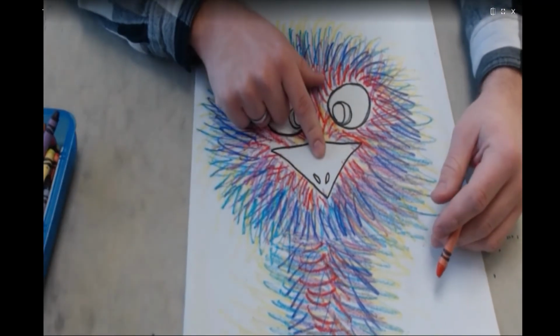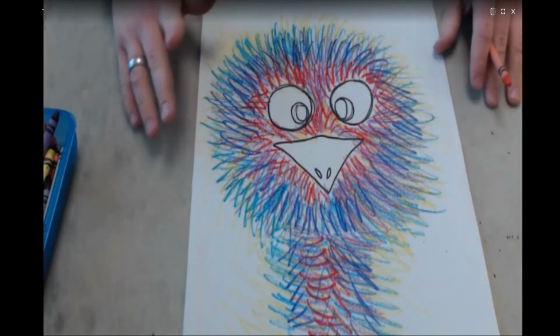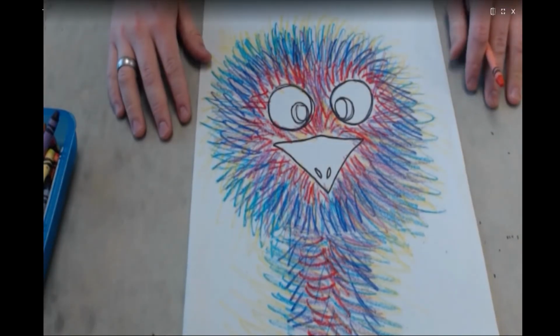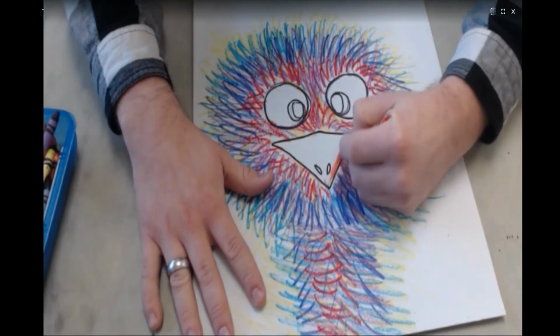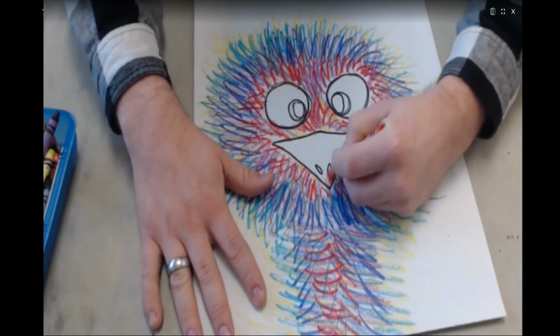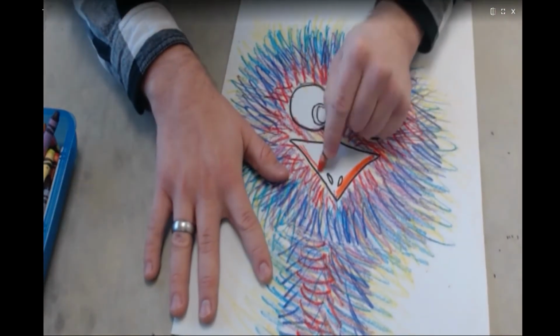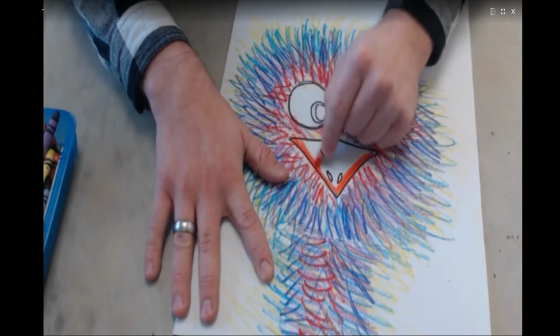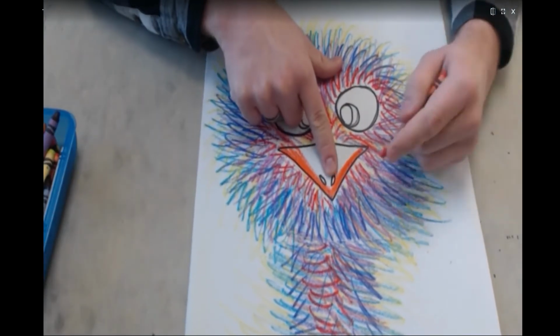I'm going to give the bird's beak a smooth texture, like a shiny, smooth texture, you know, like a bird's beak. So here's what I'm going to do. I'll take my orange or whatever color you're going to use. If I press a little harder with the orange, check this out. It's pretty dark, right? So I'm going to put dark on the edges, on the sides of the beak. And the middle is going to be white. So watch what I do.